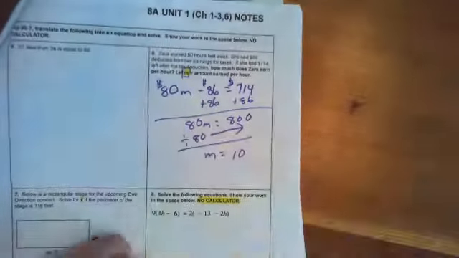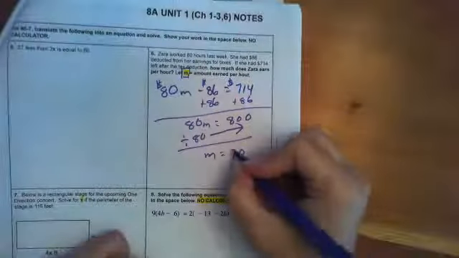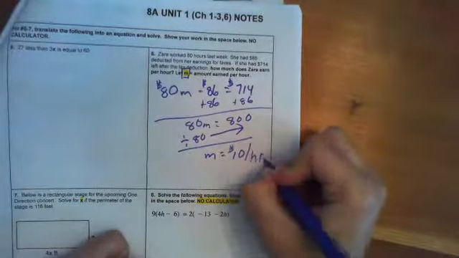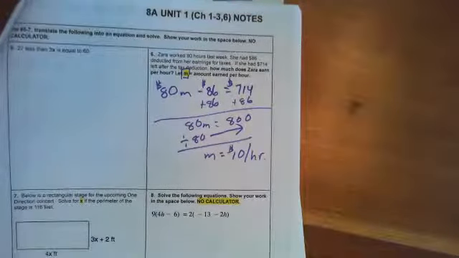And make sure you put your labels on there. That's the amount earned per hour, so it's $10 per hour. Okay, that's a fun little problem. Let's look at number 7.